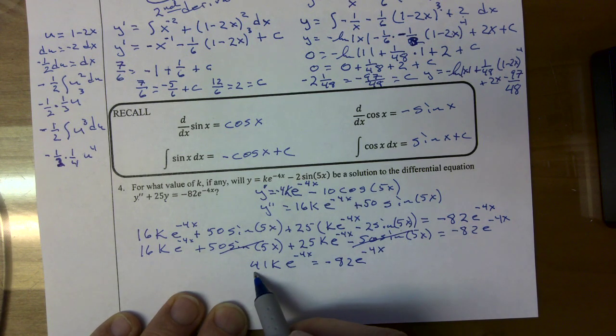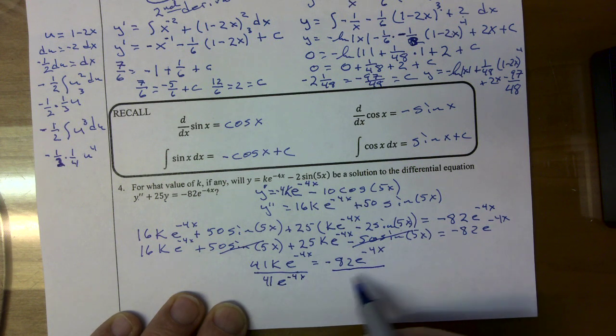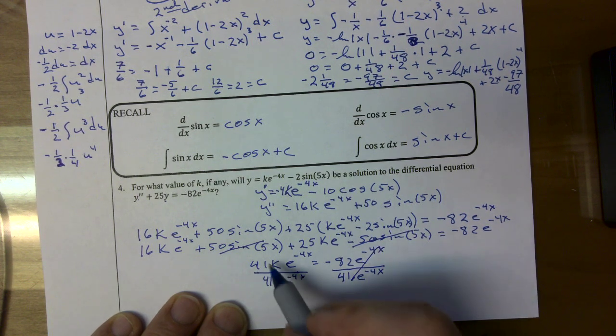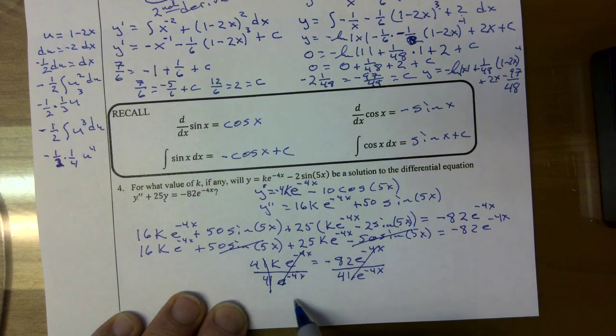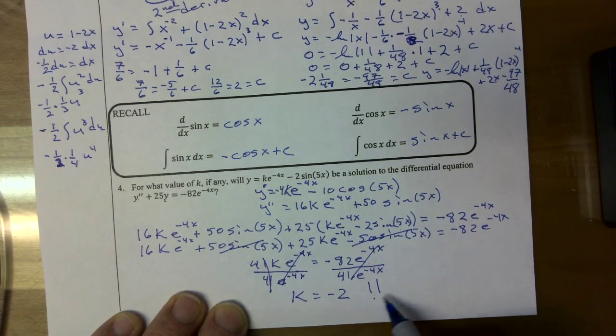I can divide this side by 41 e to the negative 4x, and divide this side by 41 e to the negative 4x. Simplify, simplify, simplify, and k equals negative 82 divided by 41, and that's negative 2. Awesome.